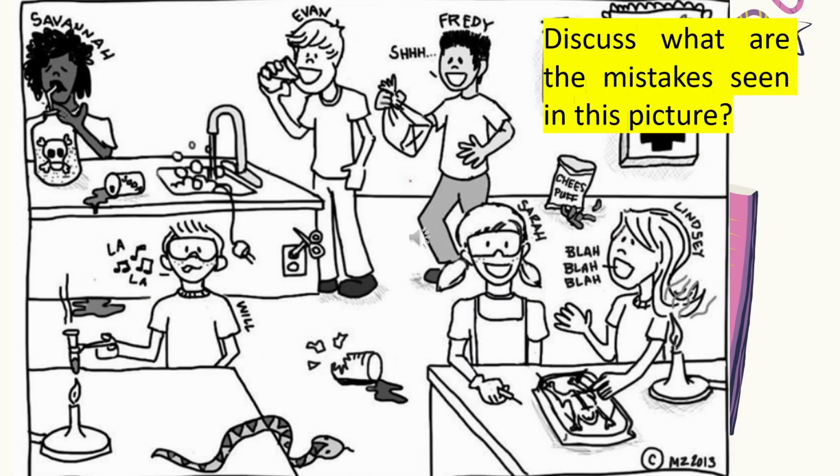Now, look at this slide and think, then list at least five mistakes that you can see in this picture.